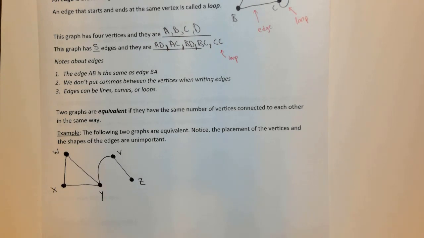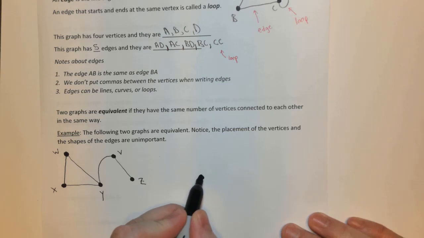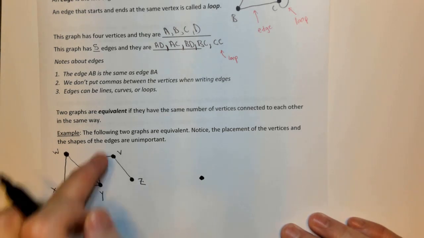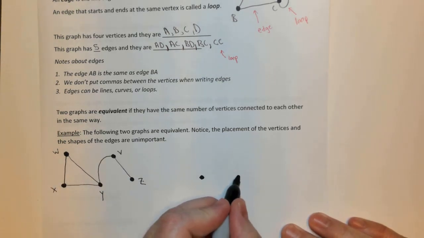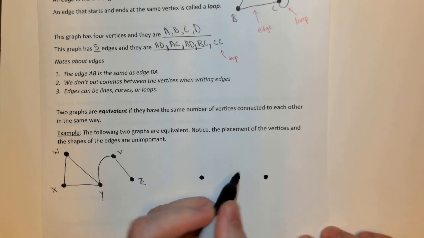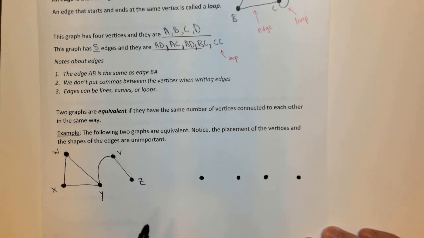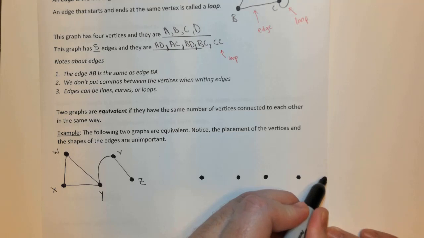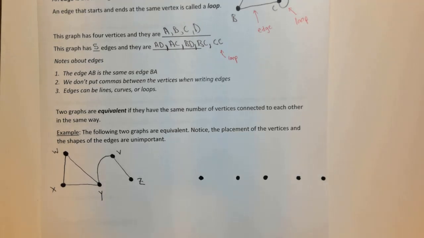Now I'm going to give you an equivalent graph to that. We've got 1, 2, 3, 4, 5 vertices. I'm going to put these vertices in a row. I guess I'll put our last one right there.